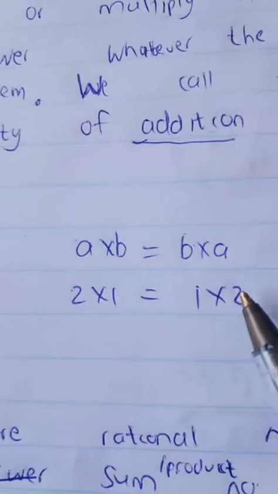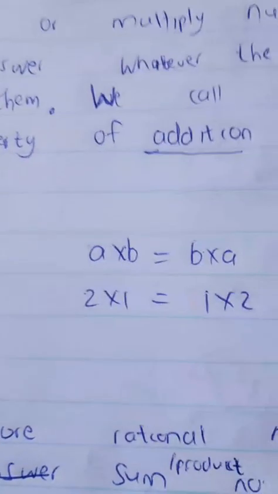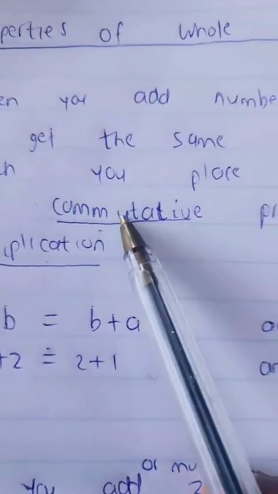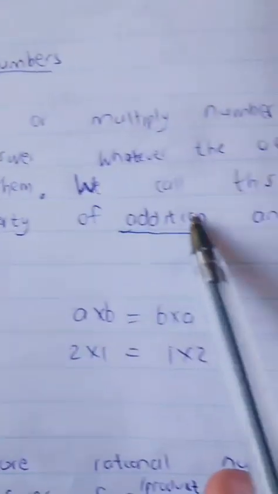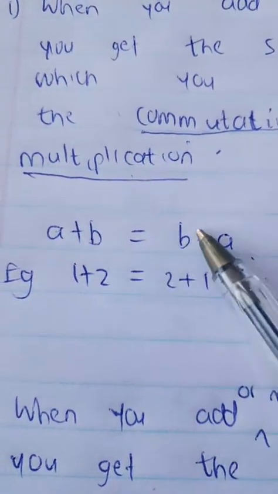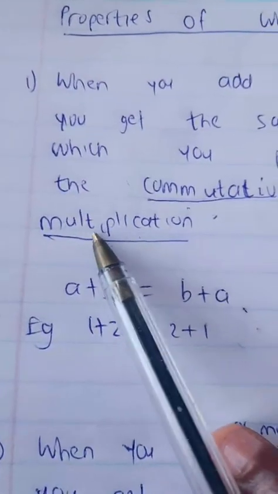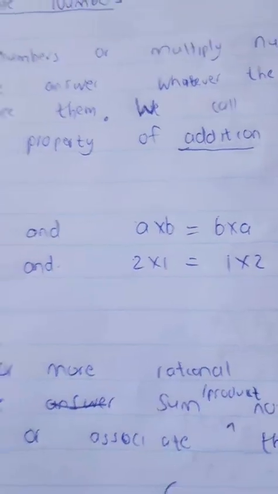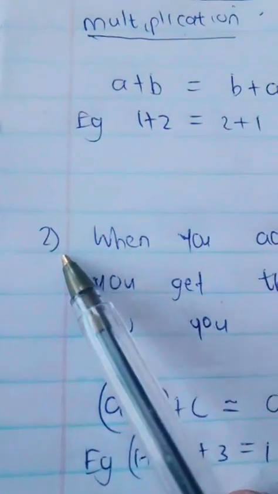2 times 1 is equal to 1 times 2. 3 times 5 is equal to 5 times 3. And so it goes. So it doesn't matter the order. We call this the commutative property of addition. And generally we say A plus B is equal to B plus A. And the commutative property of multiplication: A times B is equal to B times A, and so it goes. Let's go to the second property.